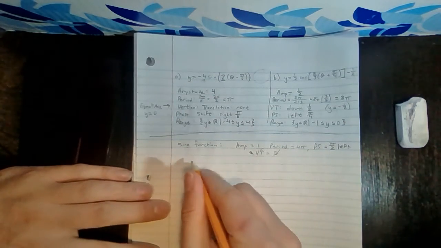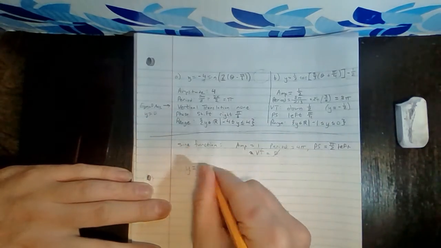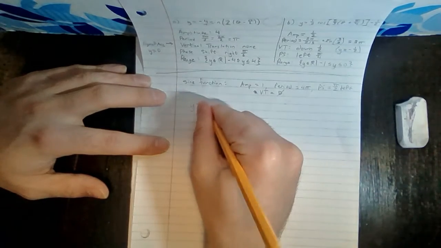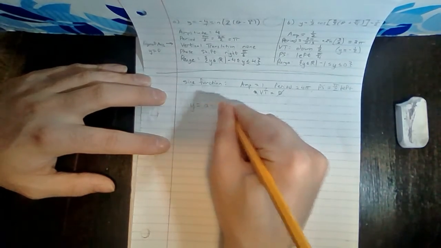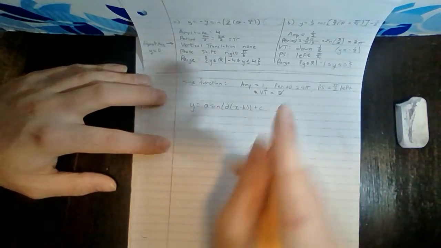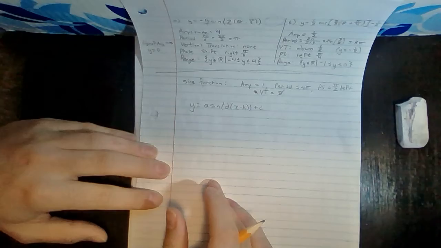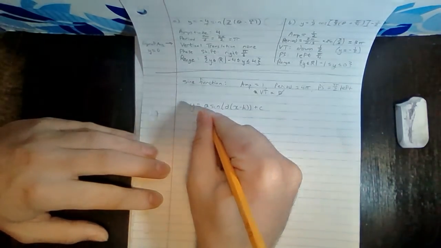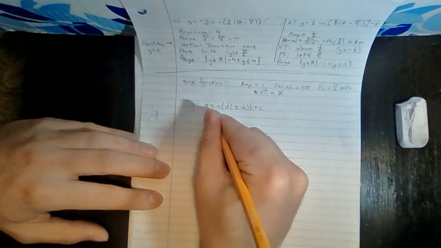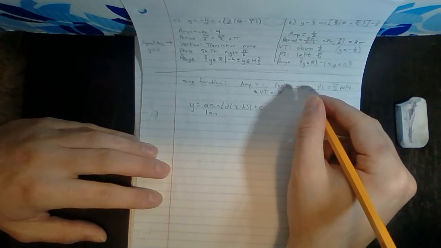Then we can combine this all. Remember our general function is a times sine d times x minus h plus c. So our amplitude is 1. So a is going to be 1 times sine.